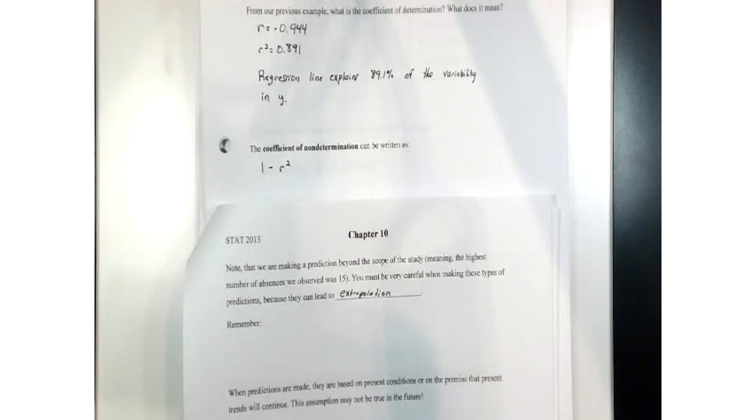I'm pretty sure on the final exam there will be a question about both of those. So know how to calculate them. So what does the coefficient of non-determination tell us? If the coefficient of determination told us the percentage of variation in Y due to the model in X, then we could say the coefficient of non-determination tells us the percentage of variation in Y not due to the variation in X. So it's basically the percentage of variation in Y not due to the regression line.